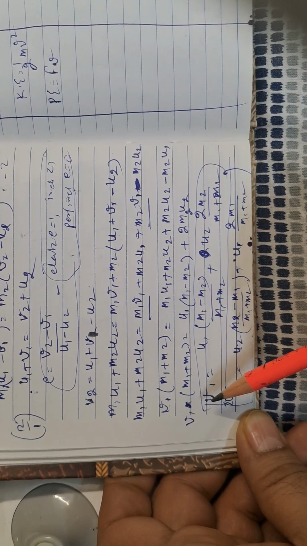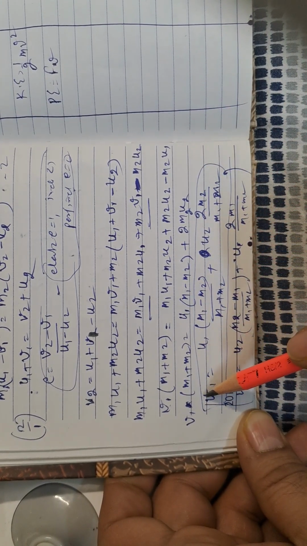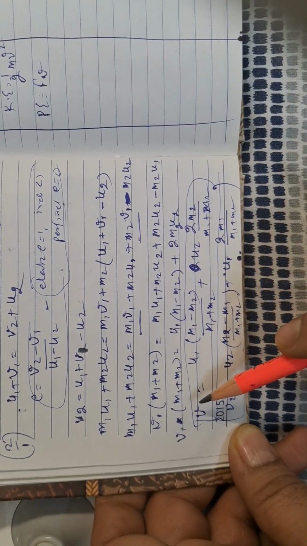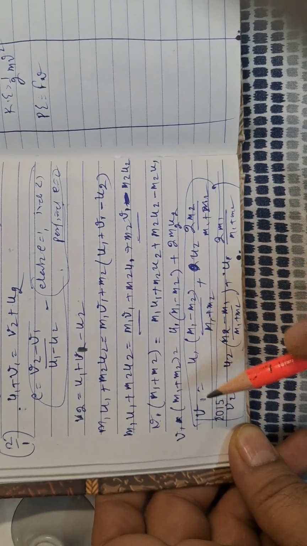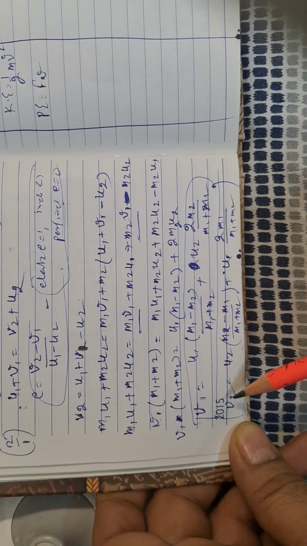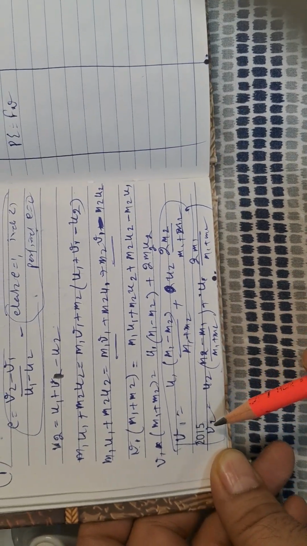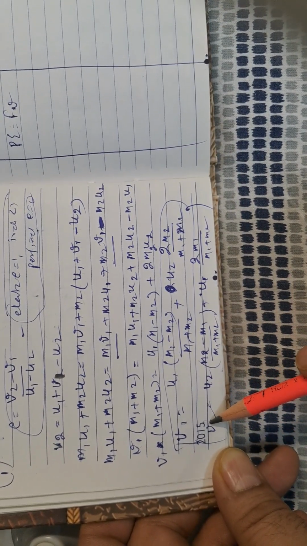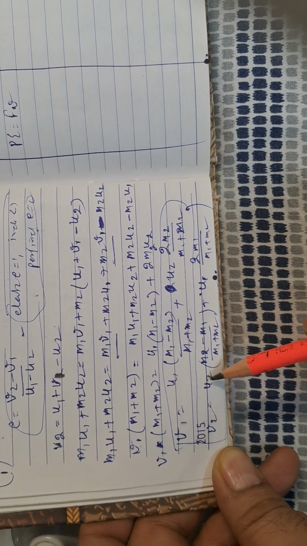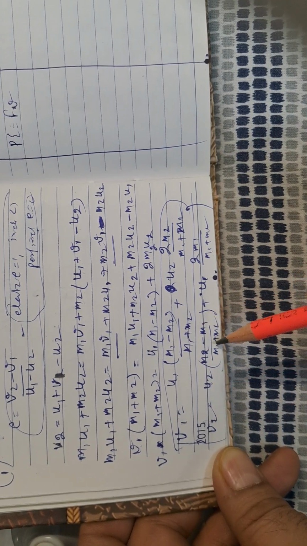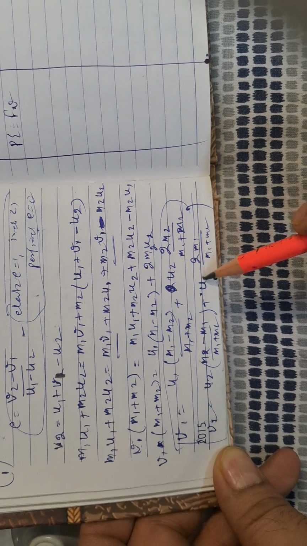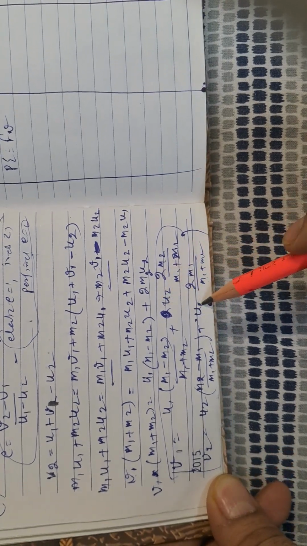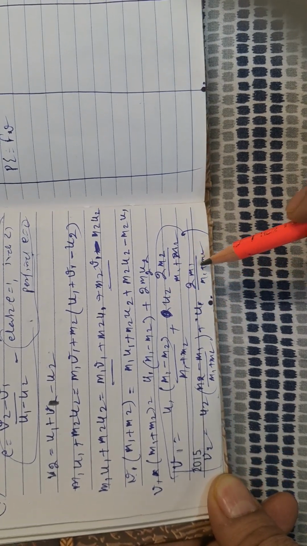This is the final velocity after collision of body 1, and changing 1 into 2 we will get the velocity of the second object after collision. So v2 is equal to u2 (m2 minus m1) over (m1 plus m2), plus, in place of u2 put u1, 2 m1 over (m1 plus m2).